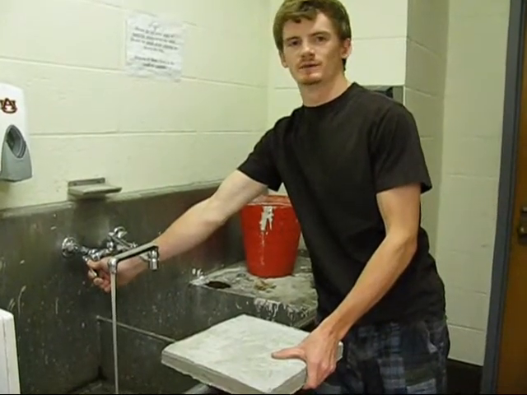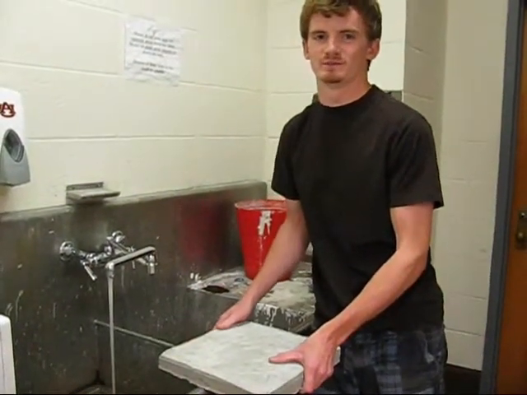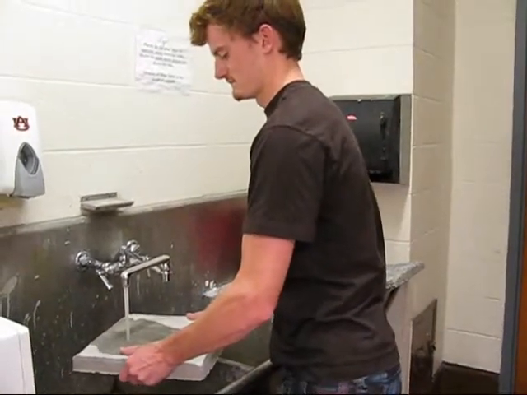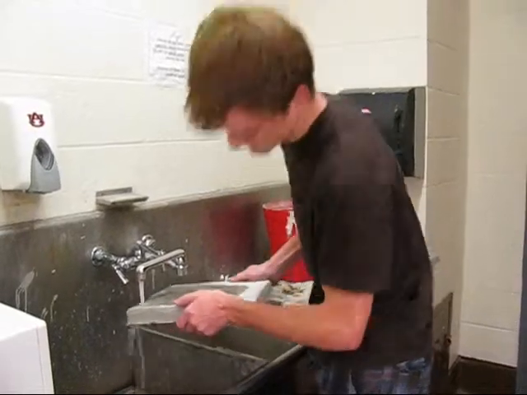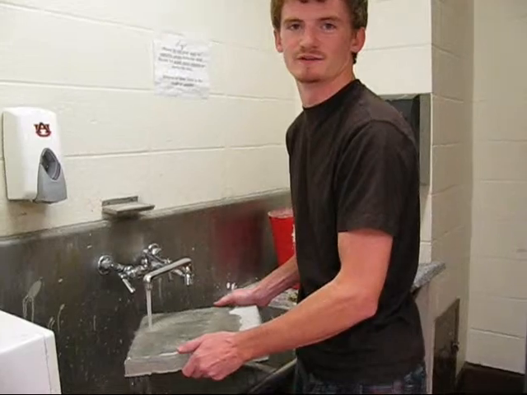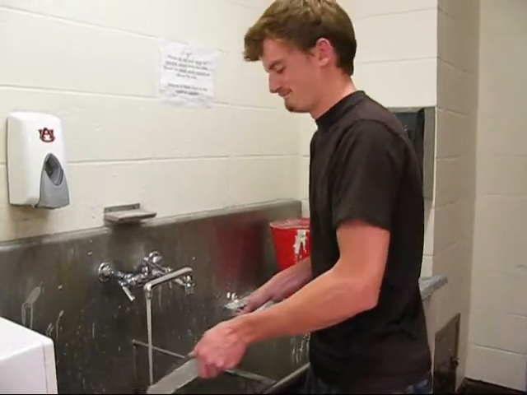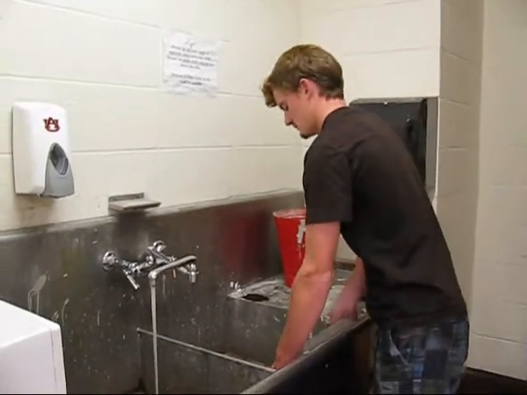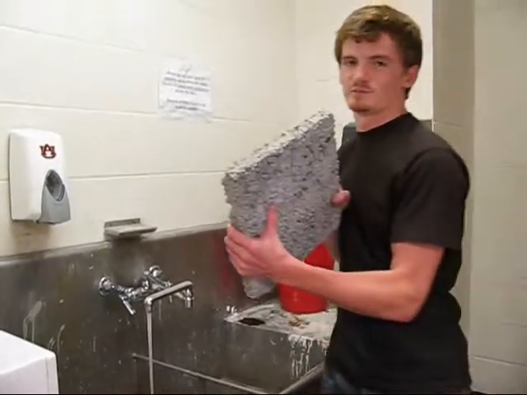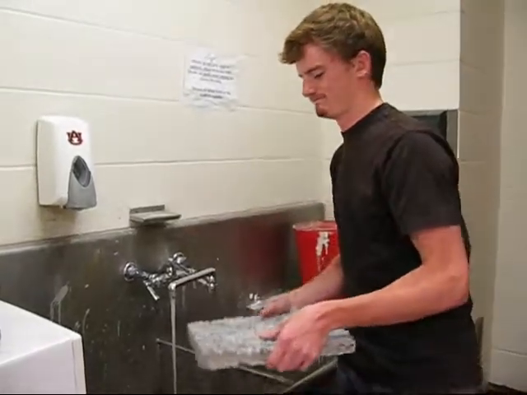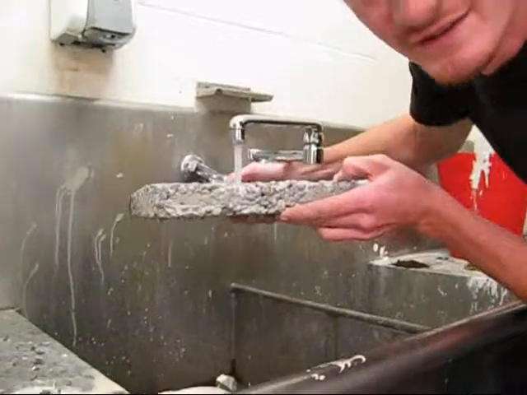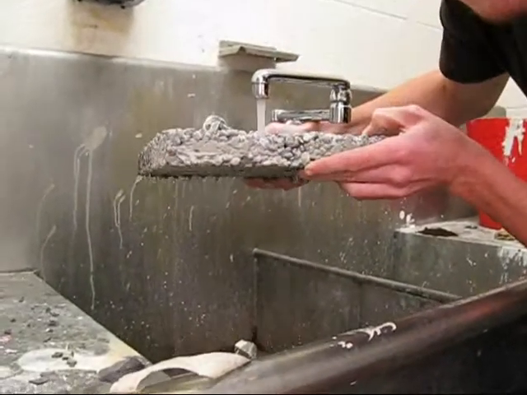First, we're going to test the permeability of the 4,000 psi concrete. As you can see, none of the water gets through, it just runs off to the side. Now we're going to test the permeability of the 3,000 psi pervious concrete. As you can see, the water is clearly going through.